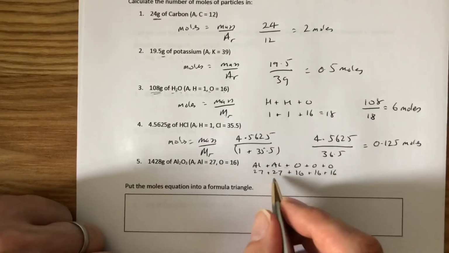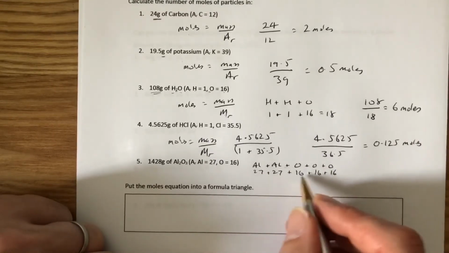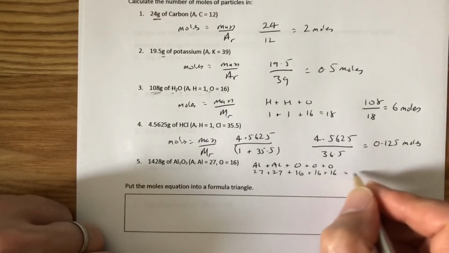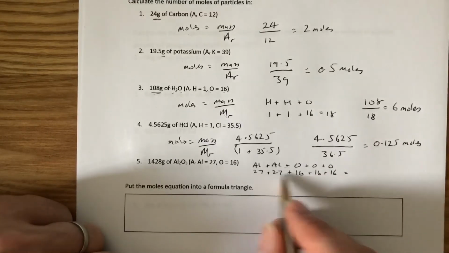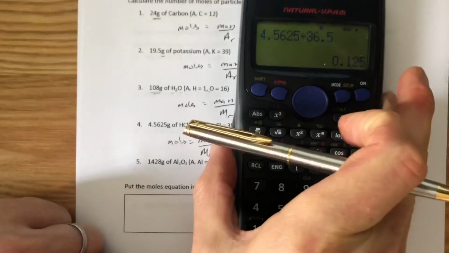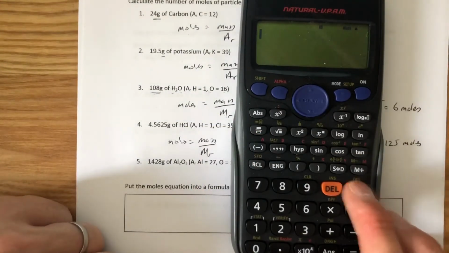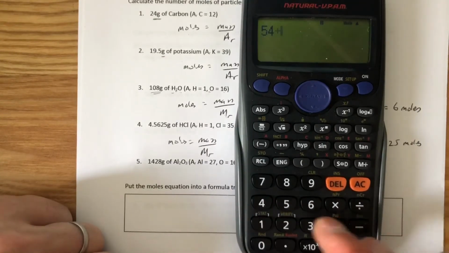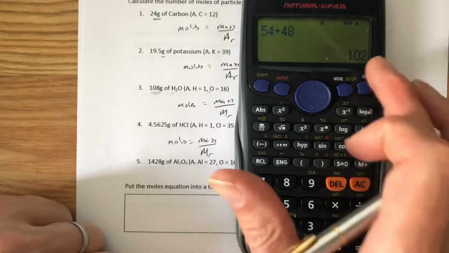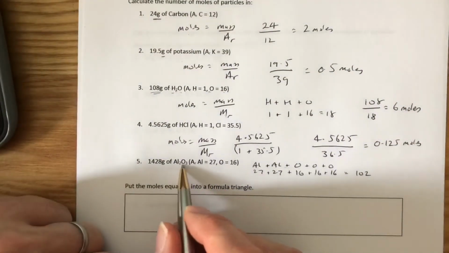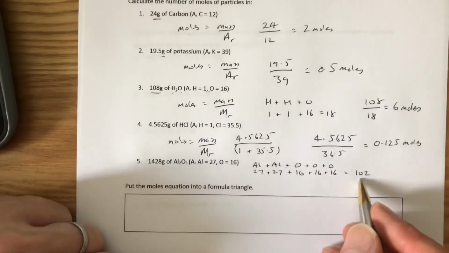27 and 27 is 54. 3 16s is 48. So that's going to be 102, isn't it? Let's just check that. 54 and 48, 102. Let's put that in the calculator because my mental arithmetic has a habit of letting me down occasionally. So it's 54 plus 48, 102. So our formula mass of aluminium oxide is 102.